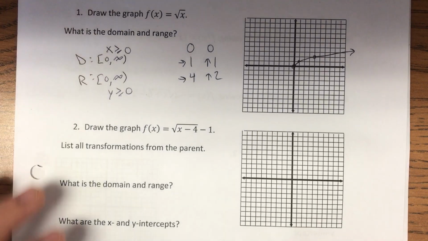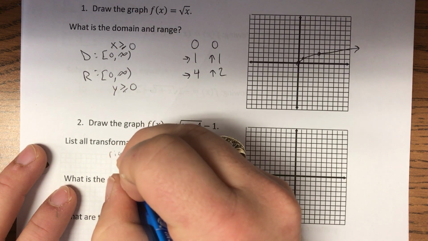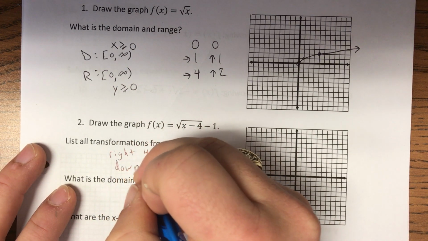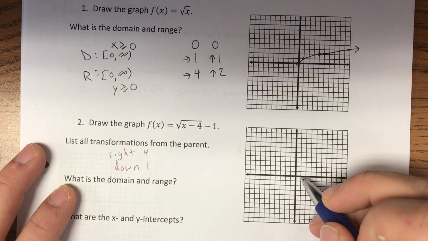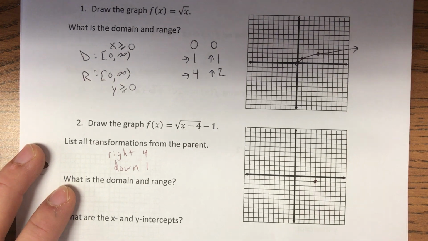All right, number 2. X minus 4 inside the square root goes right 4. And then that minus 1 on the outside goes down 1. So we're going to go right 4, 1, 2, 3, 4, down 1. There's my new starting point.